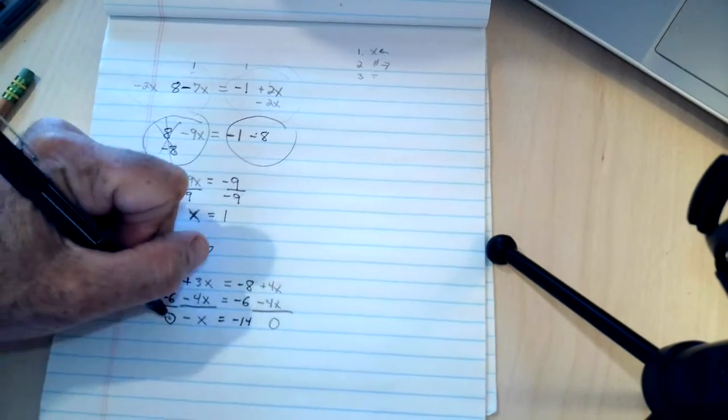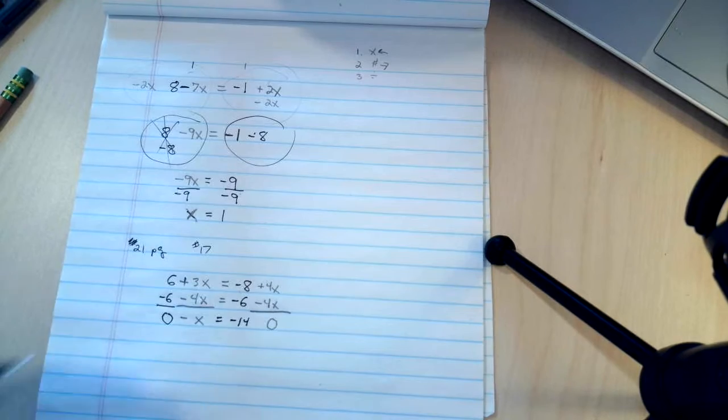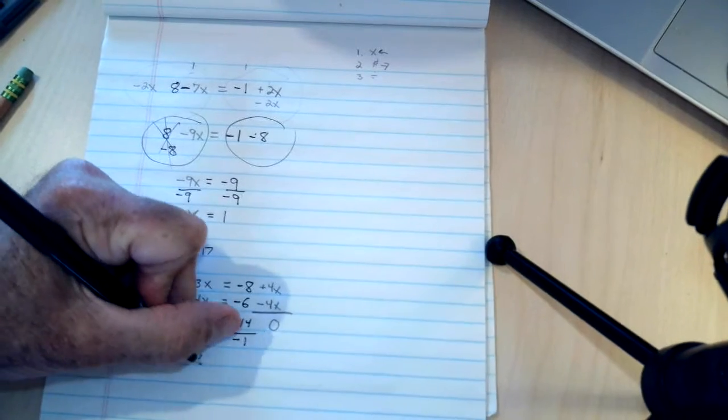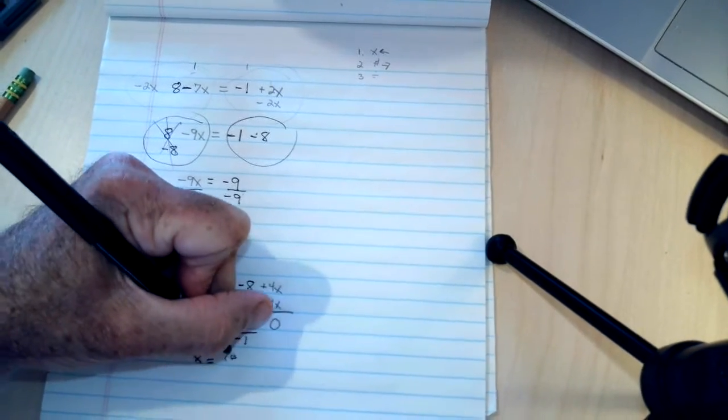And if I simplify that, I have -x equals -14 plus 0 plus 0. I've simplified it a bit. This is the same as -1. So if I just divide both sides by -1, I end up with x equals 14.